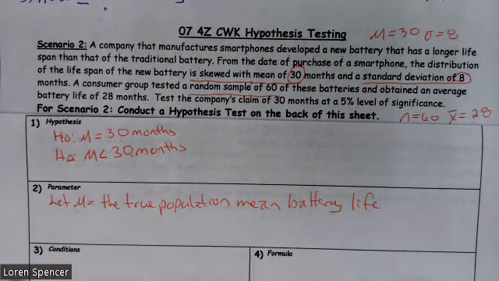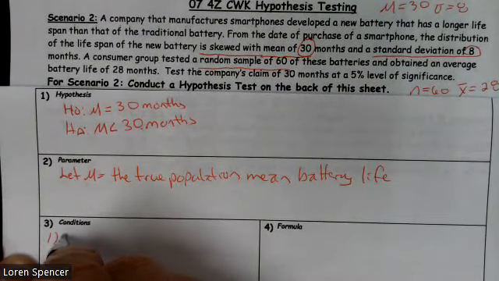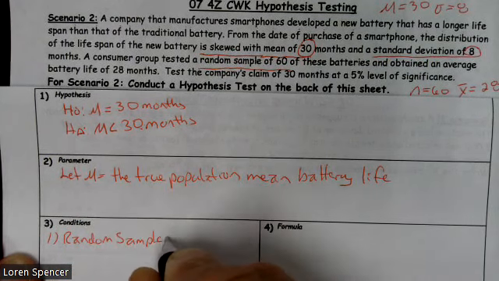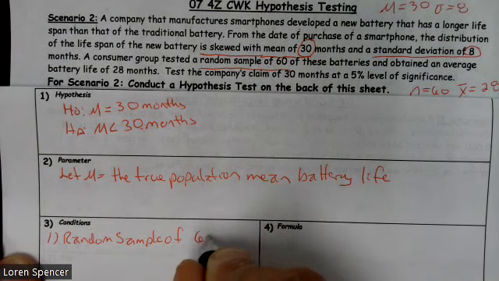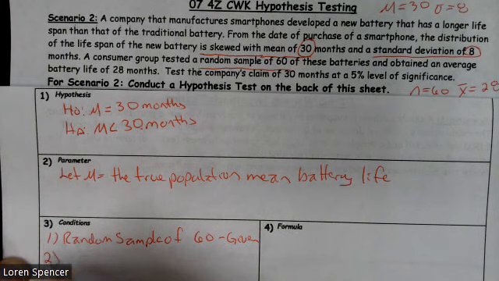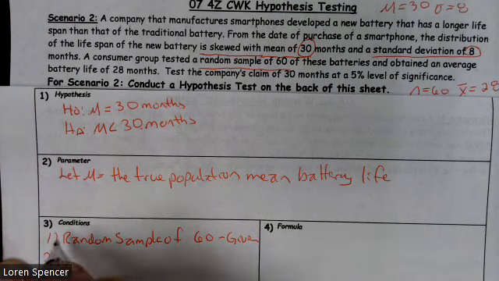All right. The conditions. Well, we need a random sample. They told us it was a random sample, and they said it was a random sample of size 60. So 60, and that was given. I need to check to make sure that the n is less than 10%.